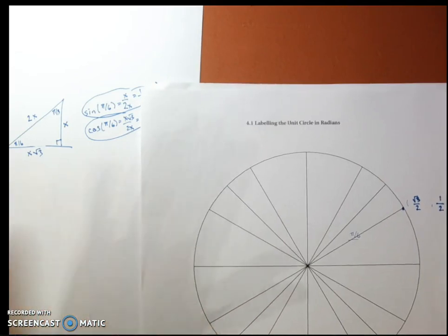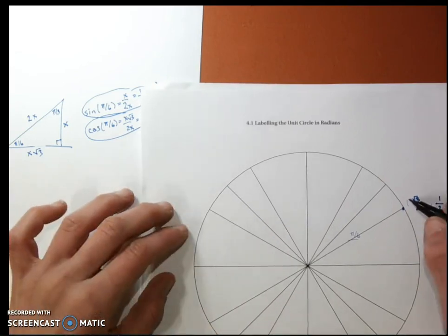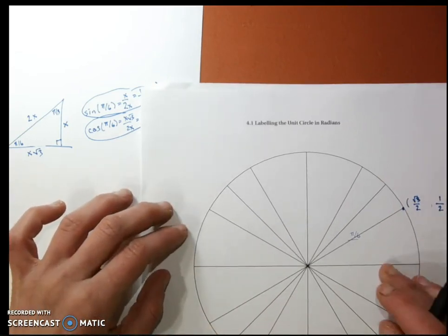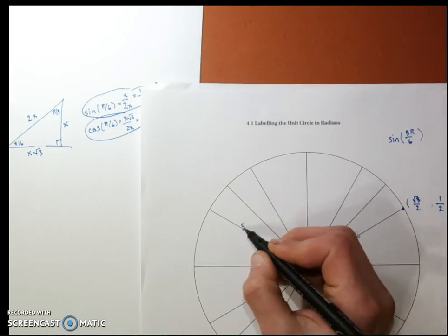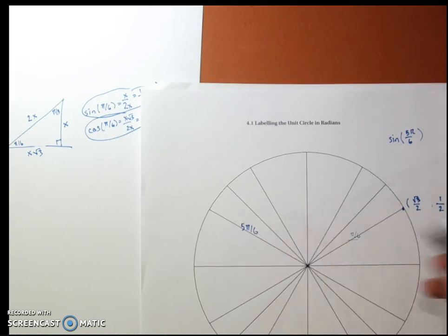Now, this is all stuff that you should understand already, but how would we use this to find, say, sine of, I don't know, 5 pi over 6? So sine of 5 pi over 6 is this angle when we go to here.